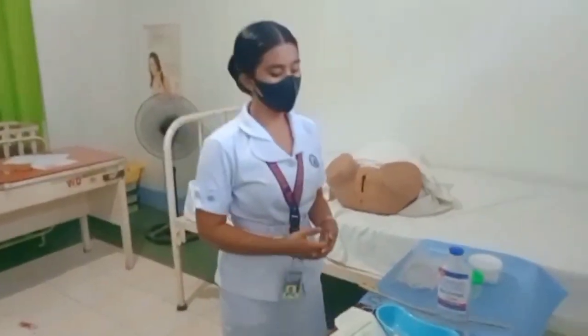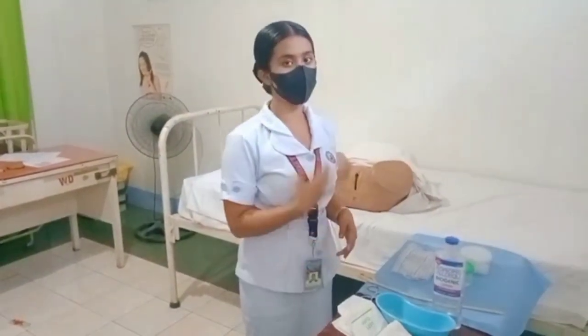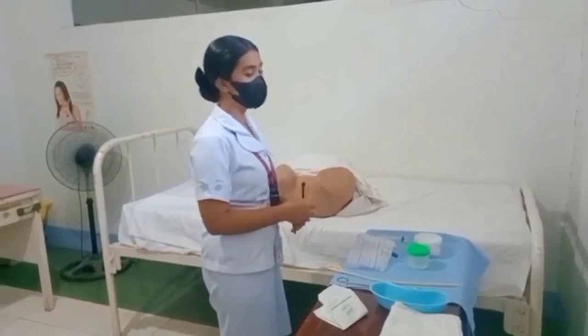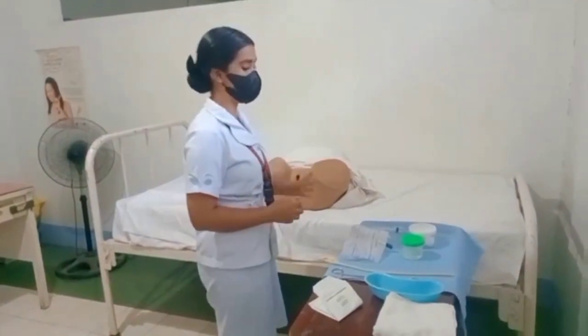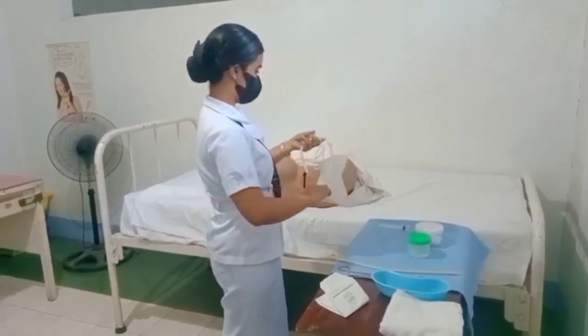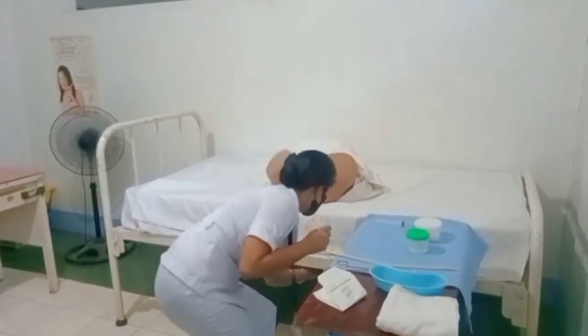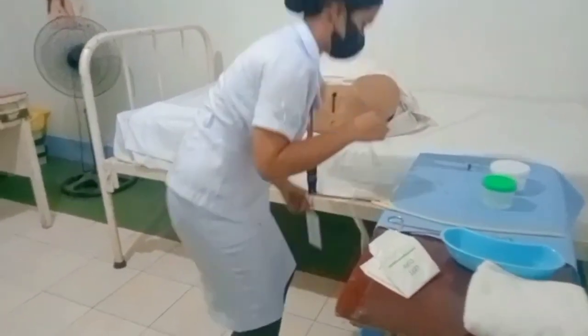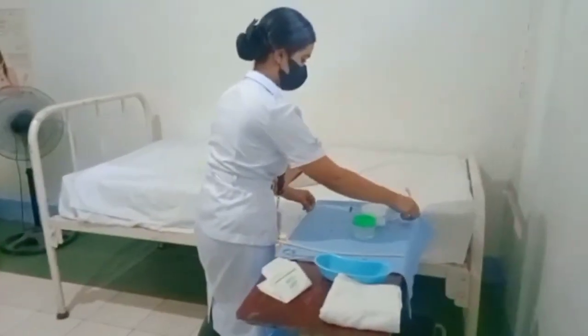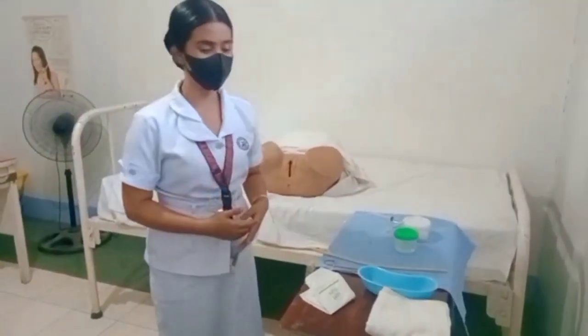And then I'm going to set up the receptacle for the soiled cleaning swab. Next, we will open the drainage bag and we will attach it to the bed. And then I'm going to wear the gloves.